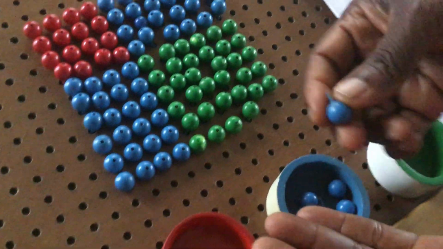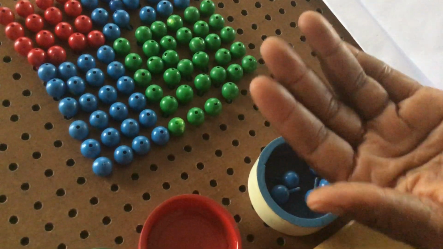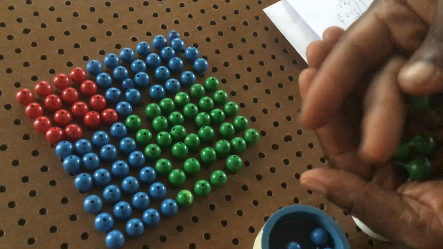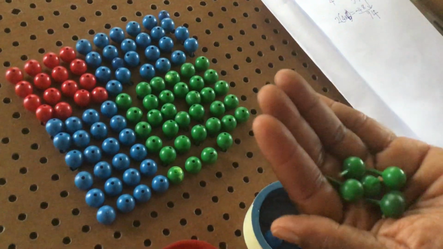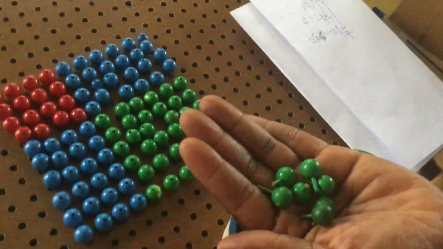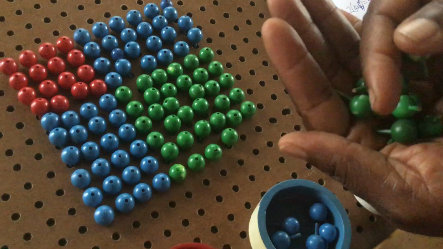Still need to exchange 1 ten for 10 units. 1, 2, 3, 4, 5, 6, 7, 8, 9, 10.